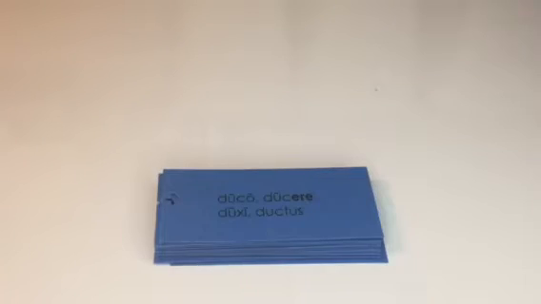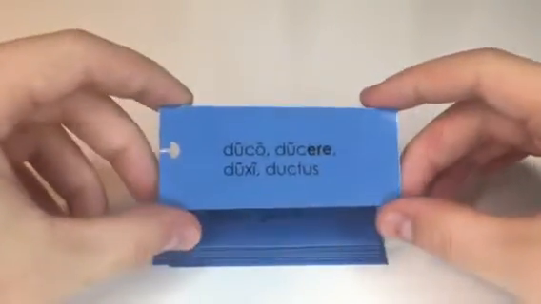Henle Vocabulary, Lesson 12. Moving on to third conjugation verbs.